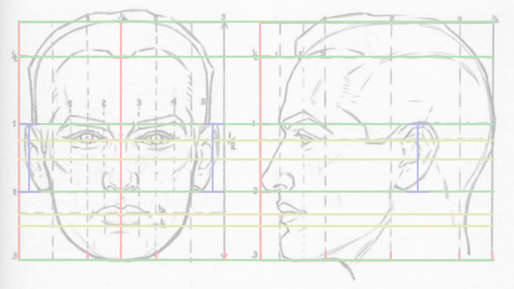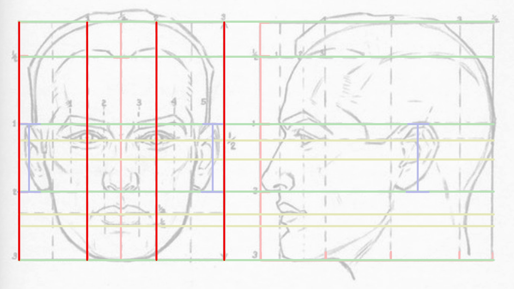Loomis also gives us some dividing lines across its width, which measures the location of features. We know the head is 3 units wide on a front view. These dividing lines cross the line for the eyes, marking their exact position. He then divides each of these units in half to estimate the width of the nose and mouth, and also the shape of the head.